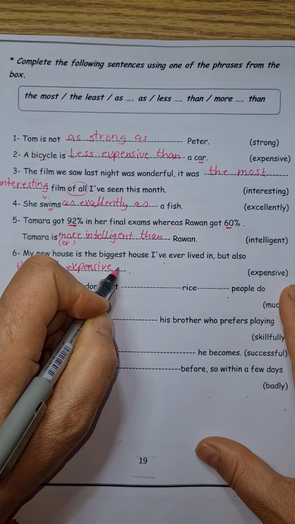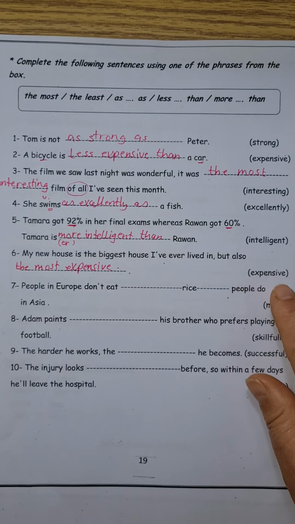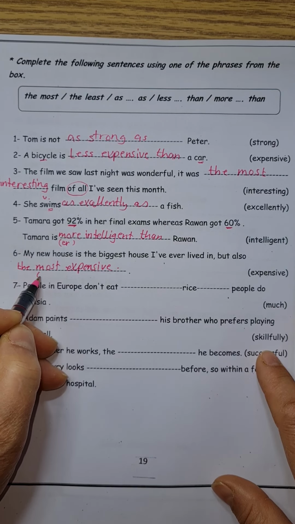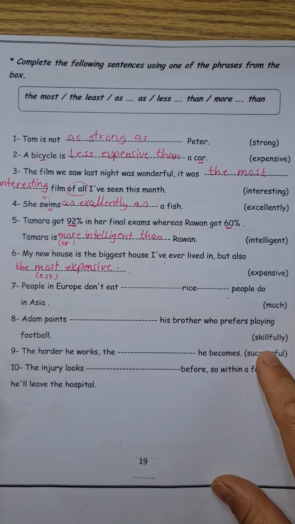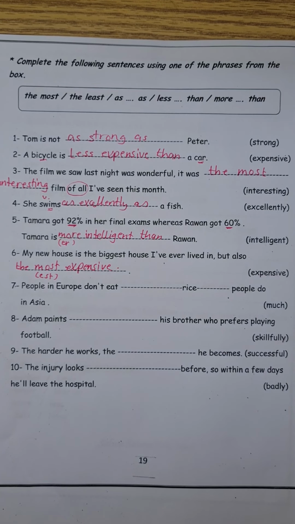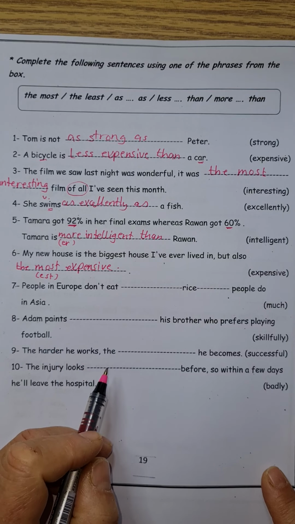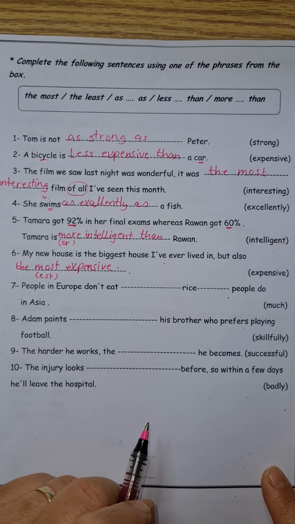طبعا أنا هون I have to use the superlative because we have expensive, a long adjective. I cannot add est, so I put most here instead of est. I cannot say expensivest, right? It's difficult for pronunciation, but the most expensive.